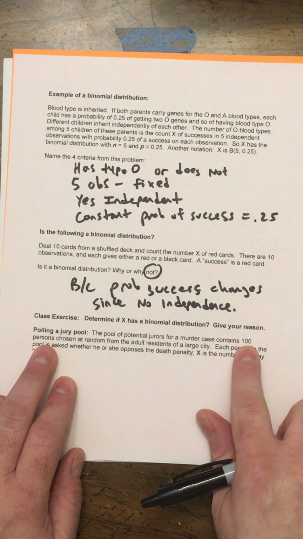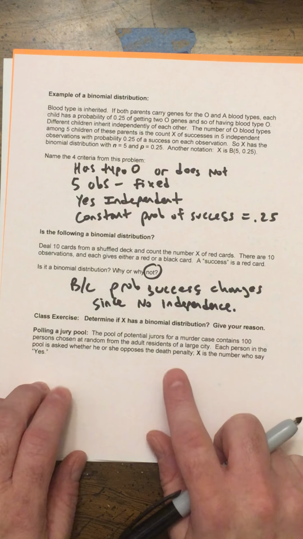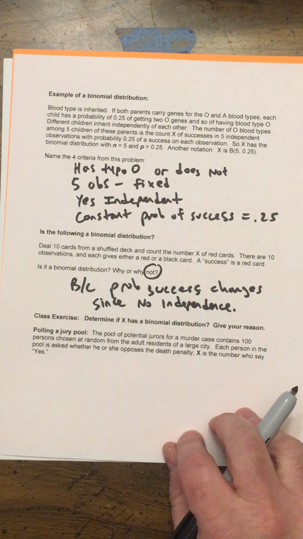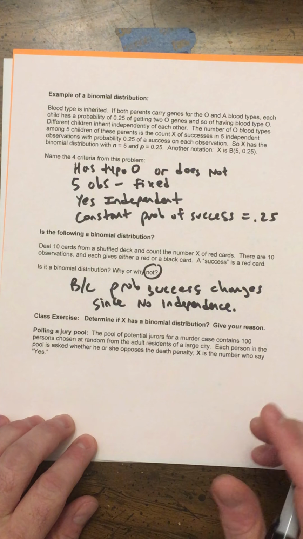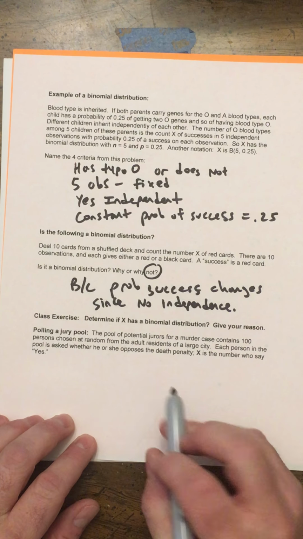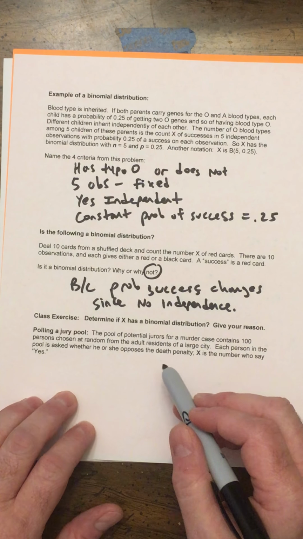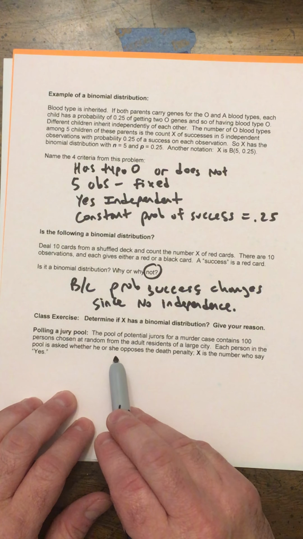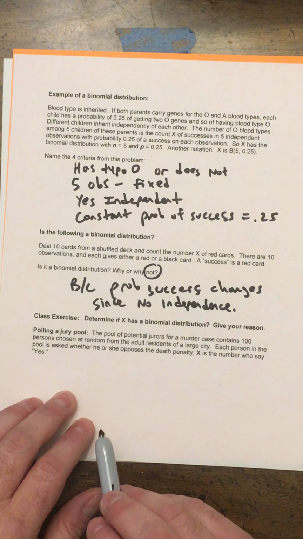So we're picking 100 people, so there's a fixed number of observations. We don't happen to know what the probability of success is here, in other words, finding a person who opposes a death penalty. Sometimes they use 0.5 when we don't know it, though I have a question about whether you should do that as a proxy, but it could be a fixed amount. We just don't happen to know what it is, so that's going to be the problem.